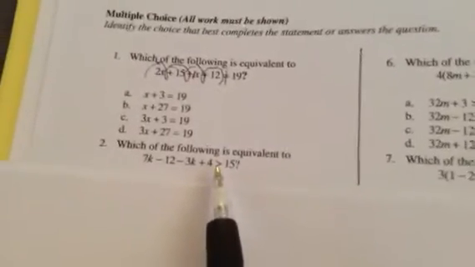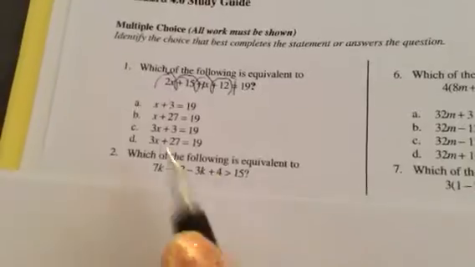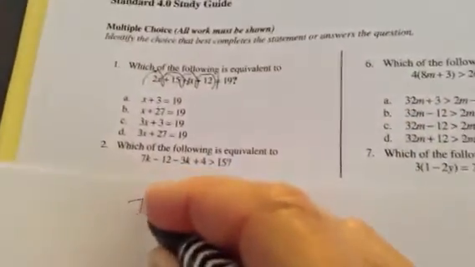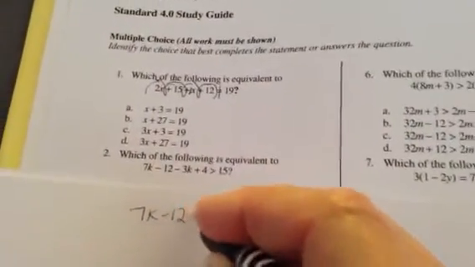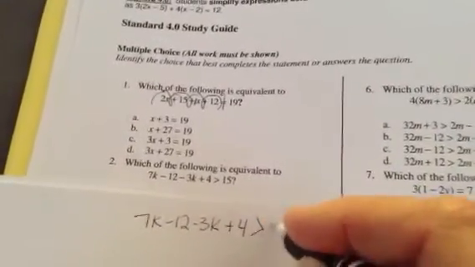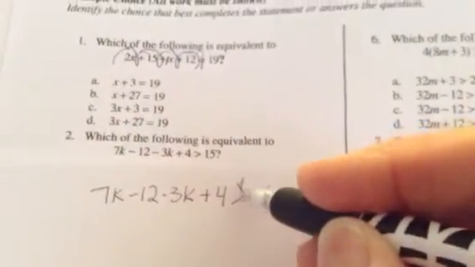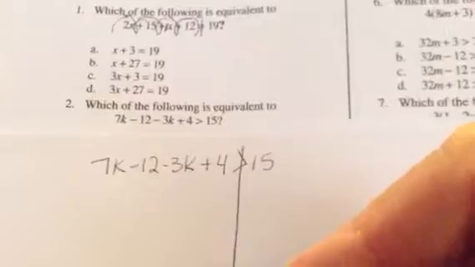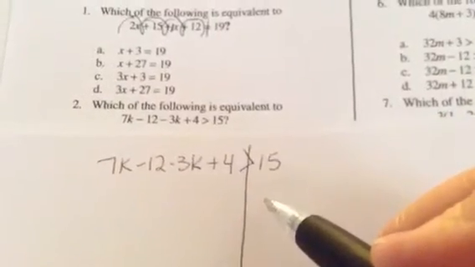But when we're simplifying it, we really don't do anything differently. So we have 7k minus 12 minus 3k plus 4 is greater than 15. Okay? So, again, we have an inequality, so I'm going to put my line down here to remind me that I have to keep my balance.